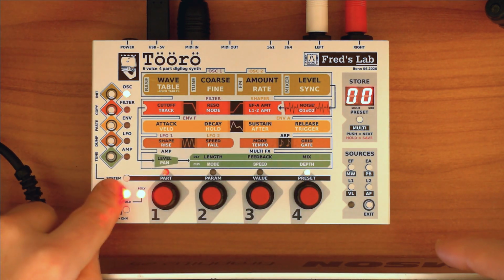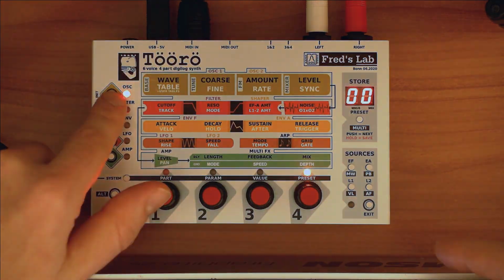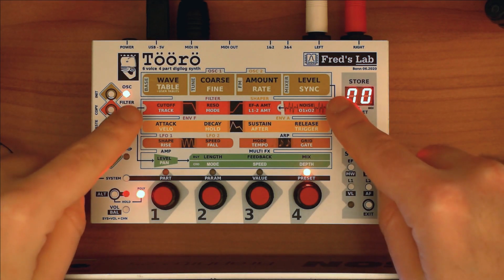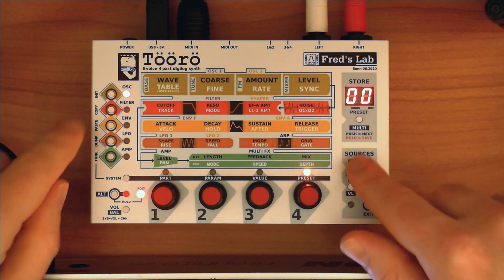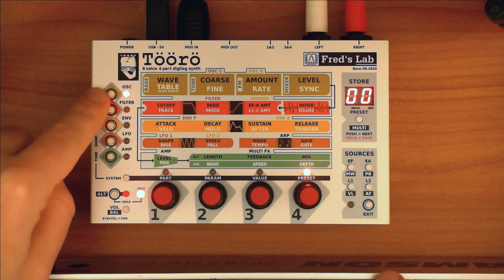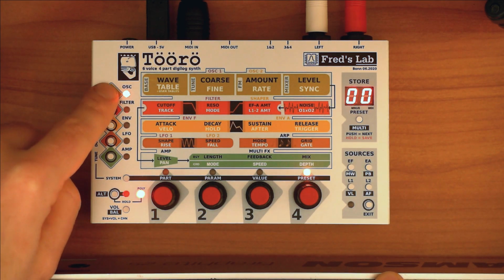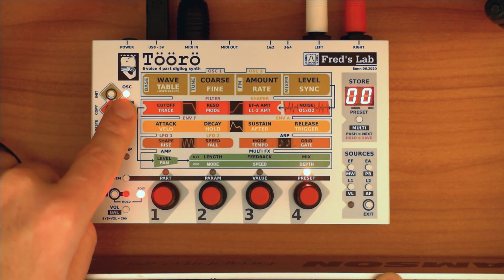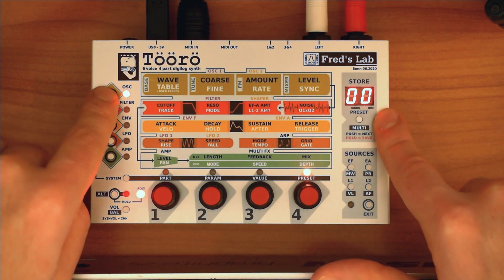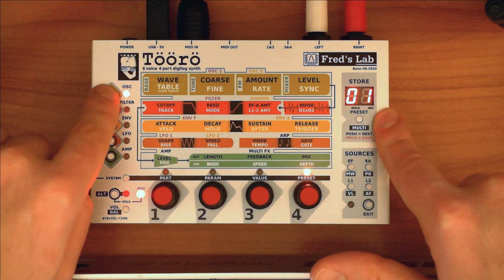Let's now focus on the oscillator section. At the top in green you will find the oscillator section. The Töörö has 2 identical oscillators and you can select which one is being edited with the oscillator switch. The LED color will reflect which oscillator is being edited, and if you cannot distinguish colors, it's also impossible on this video. The 7-segment display will always give you a hint on what is being selected.